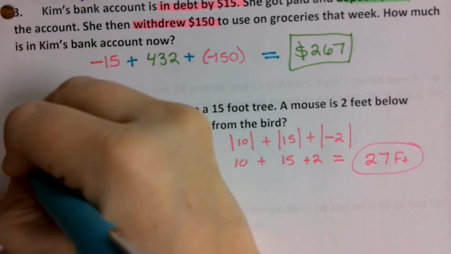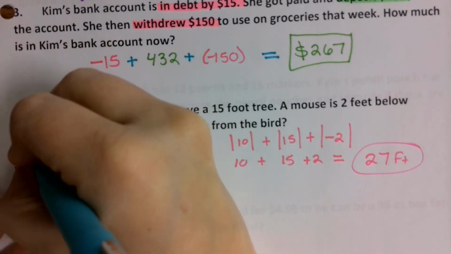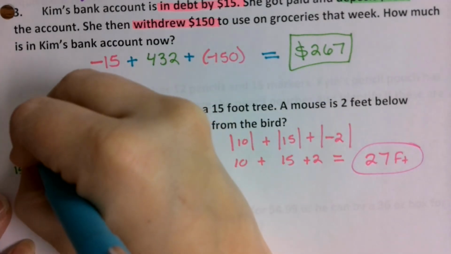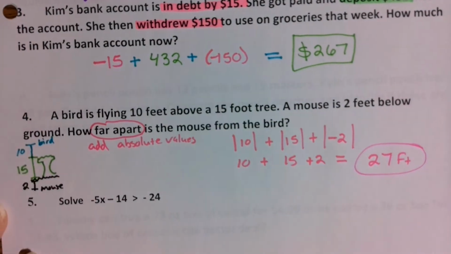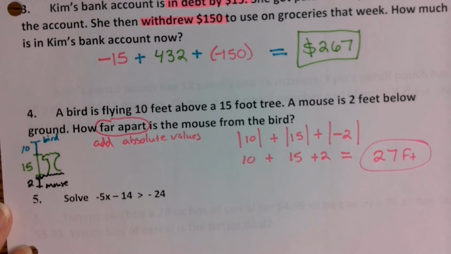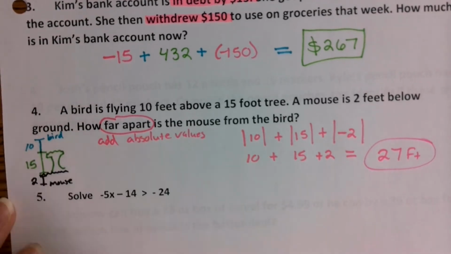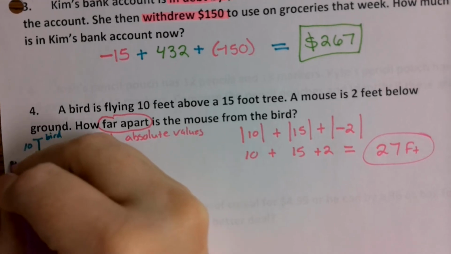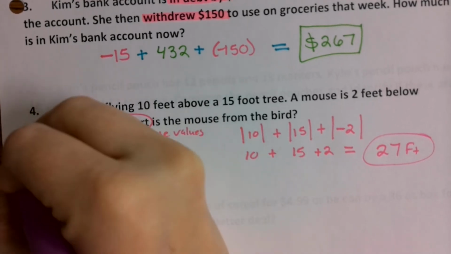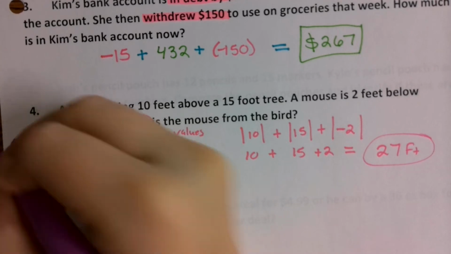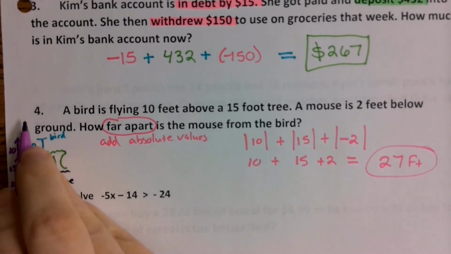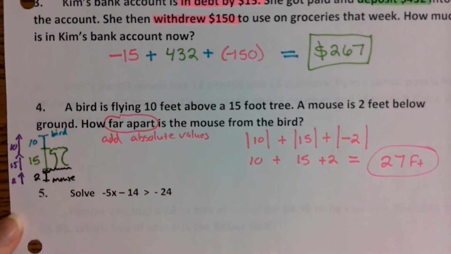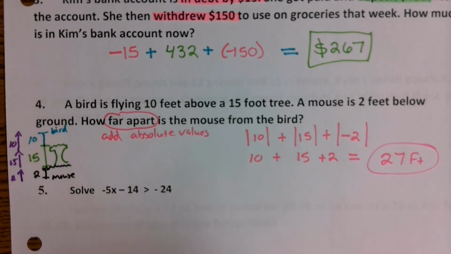And then up in the air above the tree, 10 feet above the tree, is the bird. So then if we want to know how far it takes the mouse to get up to the bird, well, the mouse has to climb up 2 feet, then it climbs up another 15 feet, then it climbs up another 10 feet. So it's just continuously climbing upward to get to where the bird is. That's why it's the absolute values. You're adding those absolute values. Think of it as a picture if that helps you.